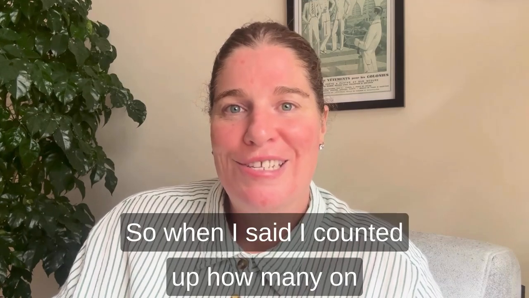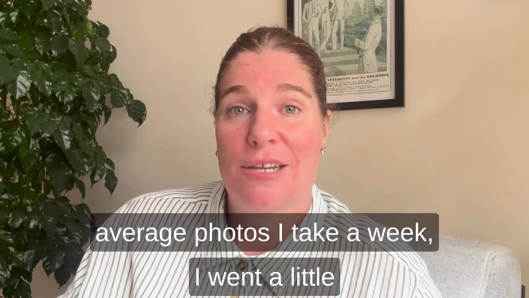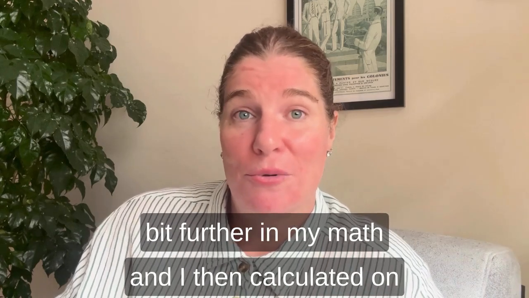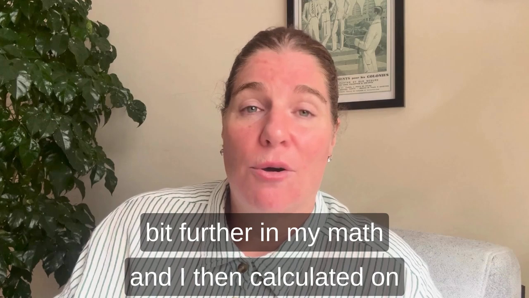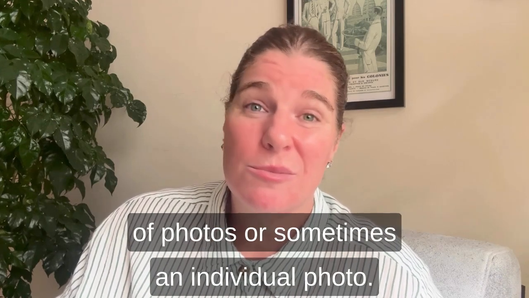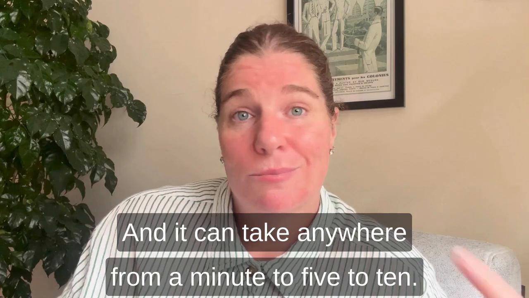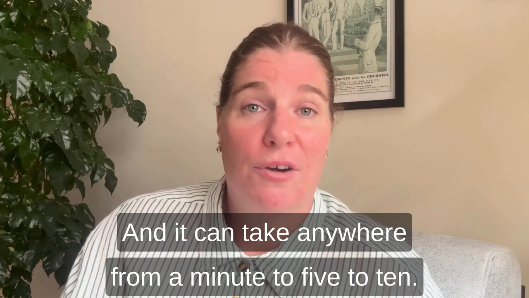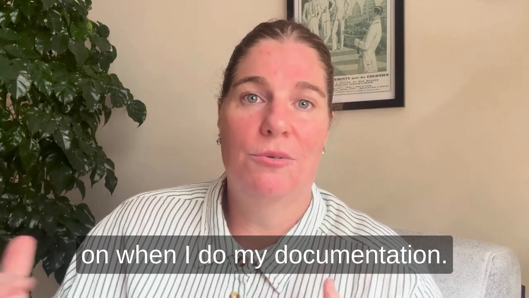So when I said I counted up how many on average photos I take a week, I went a little bit further in my math. And I then calculated on average how long it takes me to find a group of photos, or sometimes an individual photo. And it can take anywhere from a minute to 5 to 10. And that's a big jump, depending on when I do my documentation.